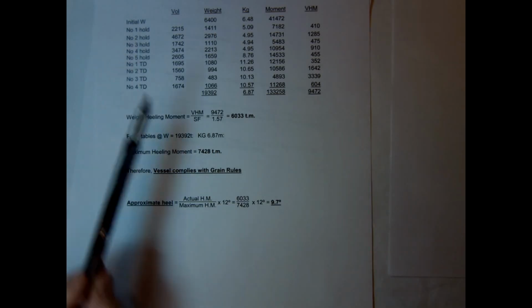Quite straightforward, but don't forget the initial displacement, put that straight in, and don't forget, of course, your number 1 to 5 holes. And quite a straightforward problem, particularly if you like drawing out tables like that, then it becomes reasonably straightforward. But just be careful when you've got so many numbers to check what you've written down.